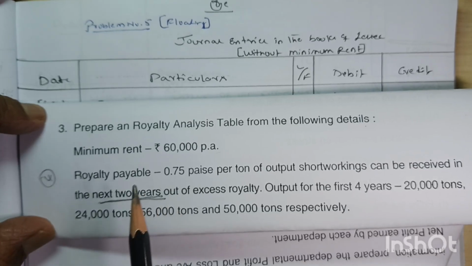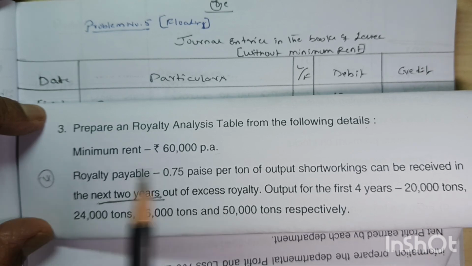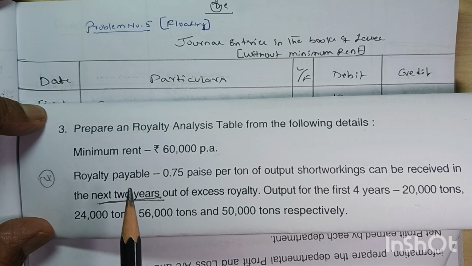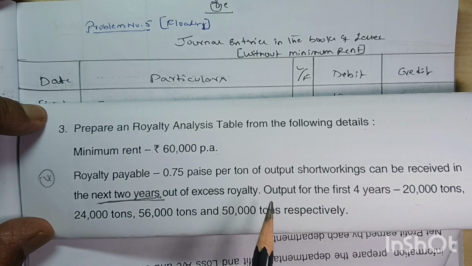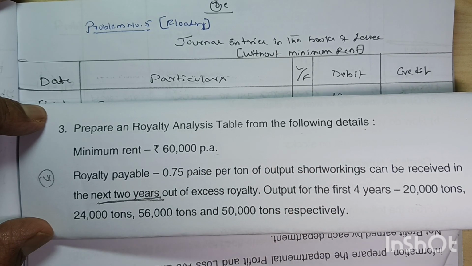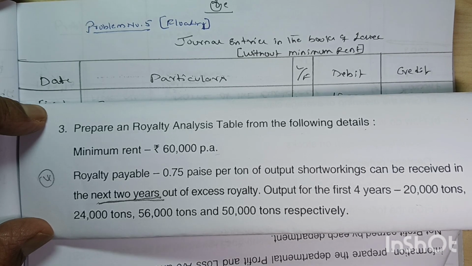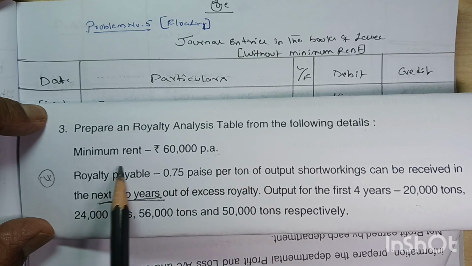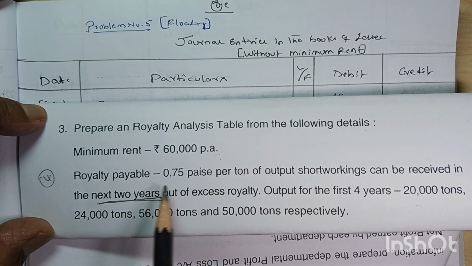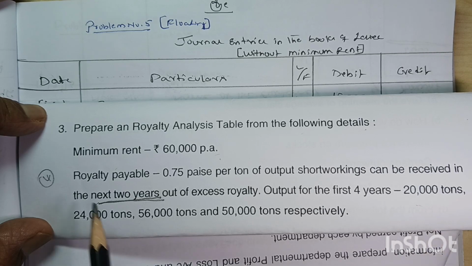Now students, for the analytical table, we have prepared, that is problem number 5. Prepare royalty analysis table from the following details. Again the same problem, for that I am going to give you journal entries without minimum rent and with minimum rent. Prepare royalty table, minimum rent 60,000, royalty payable 75 paise per ton of output, short working can be recovered in the next 2 years.